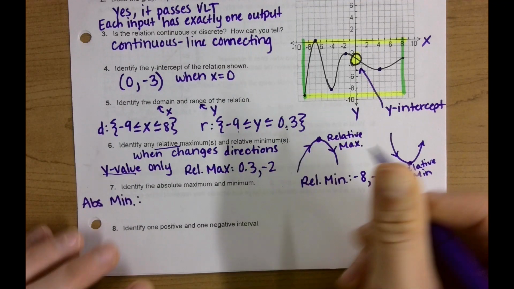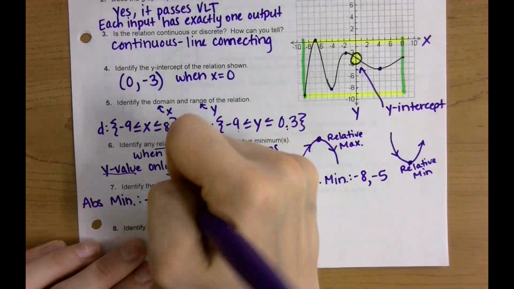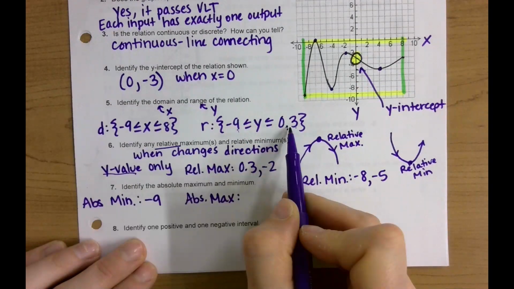So I know that my absolute min is this lowest point here, so it can be an endpoint, and that's at -9, y value only. And then absolute max is the very highest point, and that's 0.3.